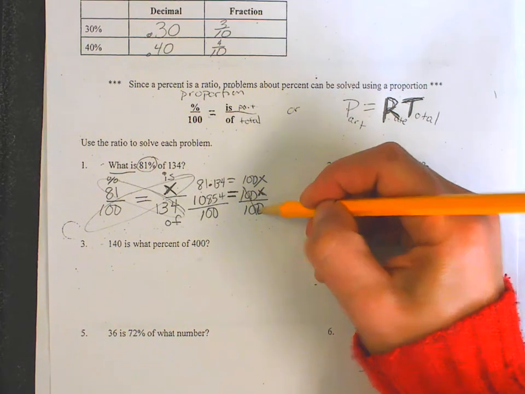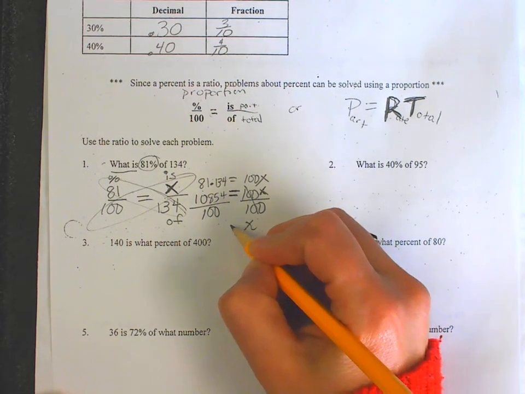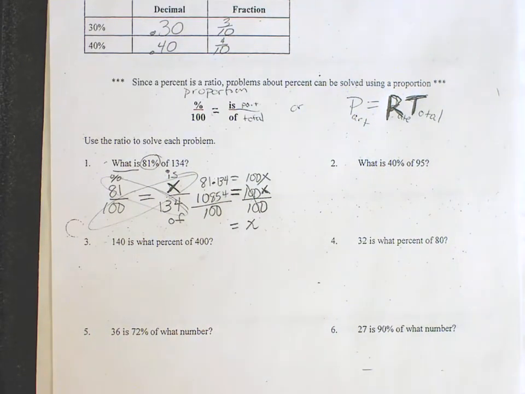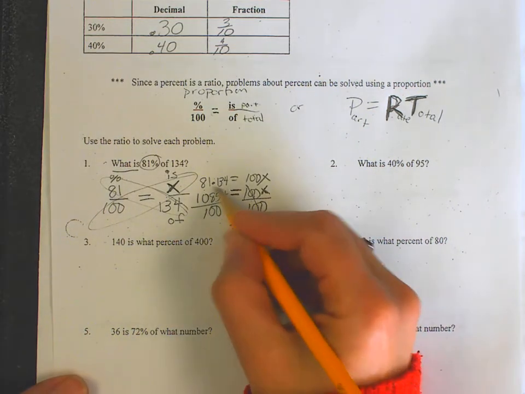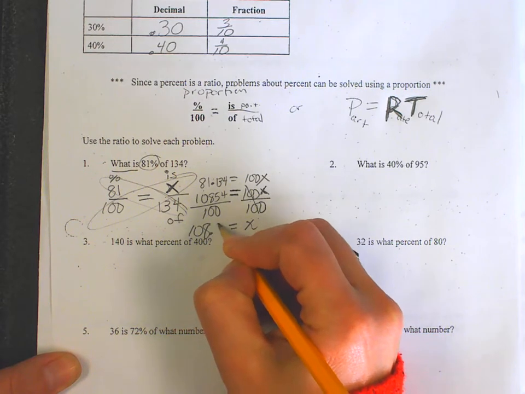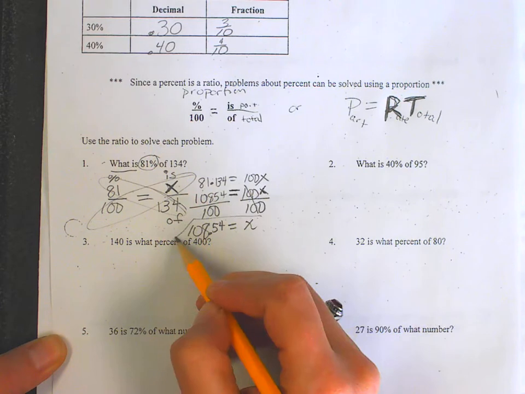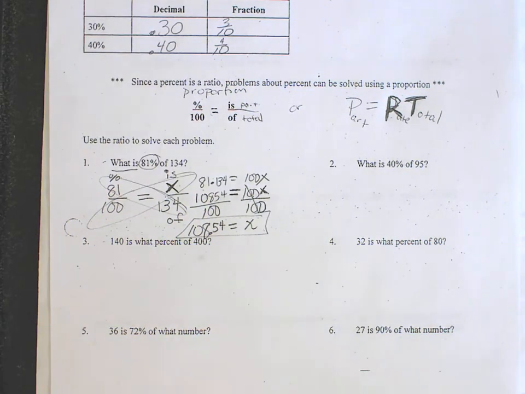Anything divided by itself is 1, then I'm done because this is alone. Divide and get 1 to be done. Okay, and then this goes in the calculator, and you get the answer, 108.54. That is 81% of 134.